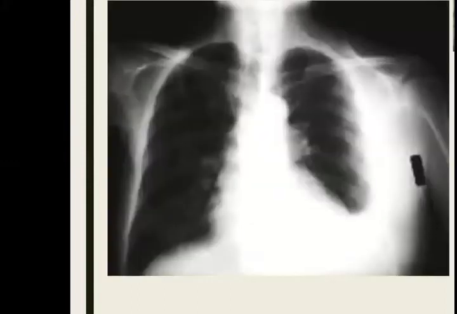Therapeutic tapping of the fluid means that you are relieving the symptoms of the patient. Now, this is a chest X-ray showing a classical left-sided pleural effusion. So how do you know that this is a pleural effusion? Because you will find a meniscus sign. This is a curved linear line which has concavity towards the center and convexity towards the outer side. So this classical sign is called the meniscus sign: concavity towards the center and convexity away from the center.